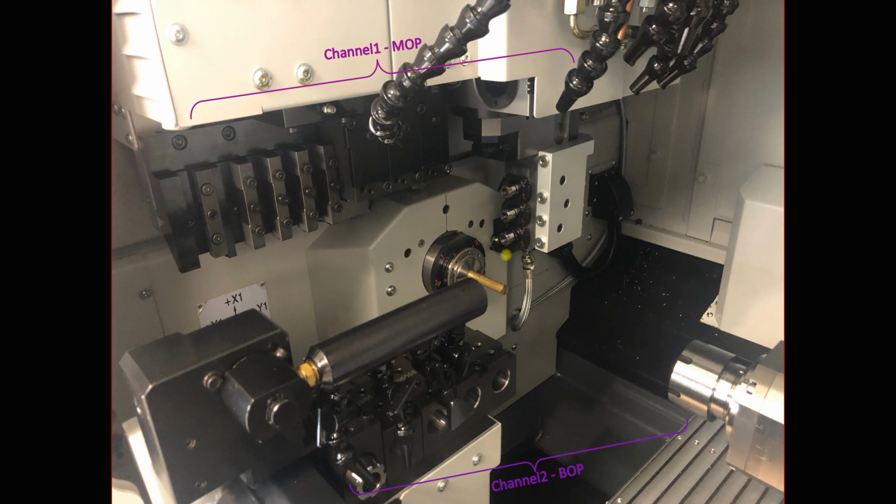Our machine is like 2-in-1 because we have 2 spindles and 2 channels connected with them. Channel 1 involves main spindle and all tools assembled on gang 1. Channel 2 consists of back spindle and tools mounted on this gang 5. In both spindles we can machine material of maximum 1 inch diameter, it is 25.4.